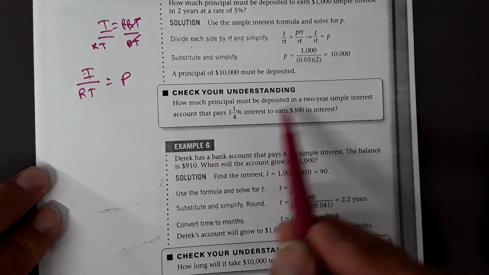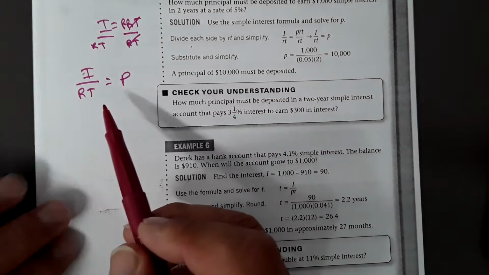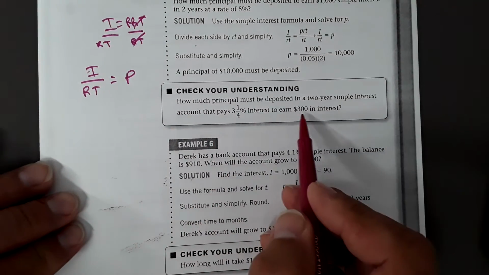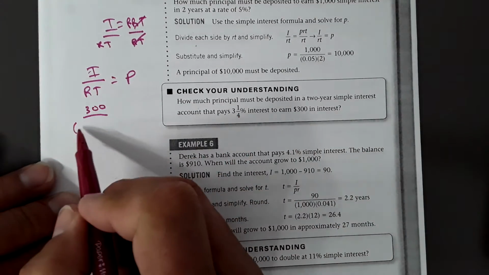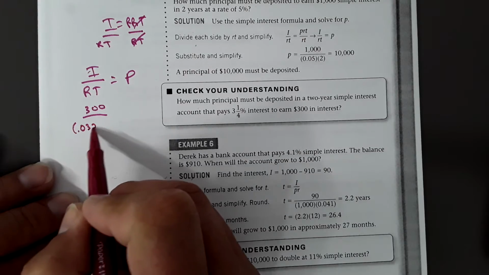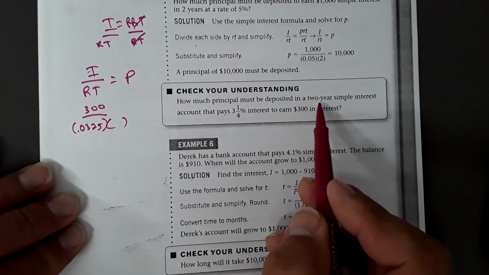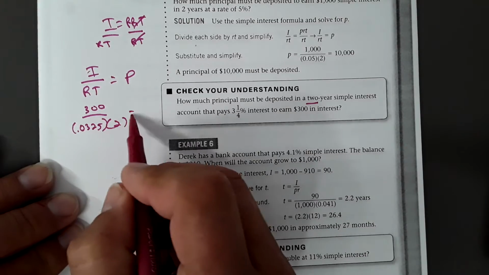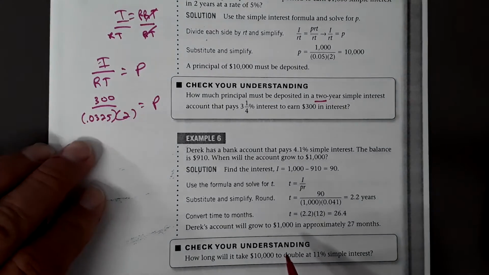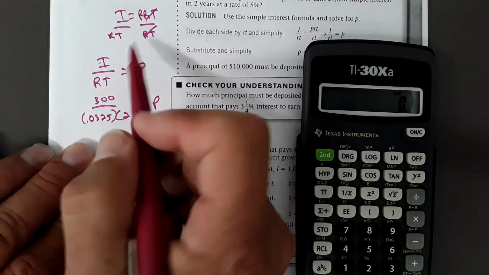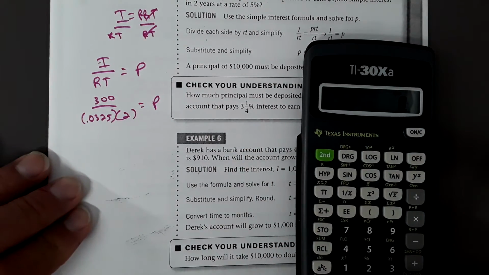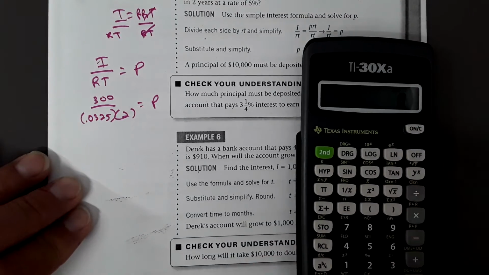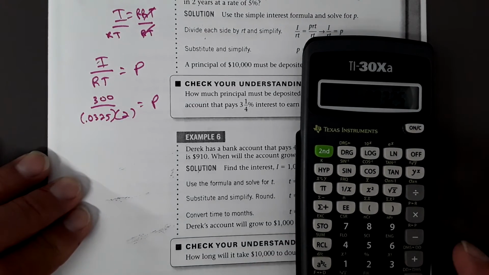So then I can just fill in these numbers into this version of the formula. So the interest, $300, divided by the rate, which is 0.0325, times the time, which was a 2-year. If I figure out this number, that's going to give me the principal. So you're using the same formula, you're just rearranging it. So I need to do 0.0325 times 2 first.